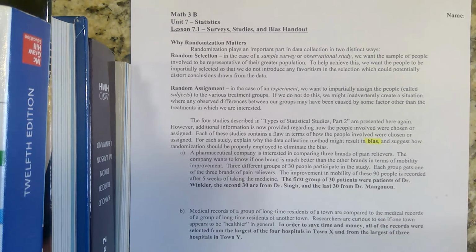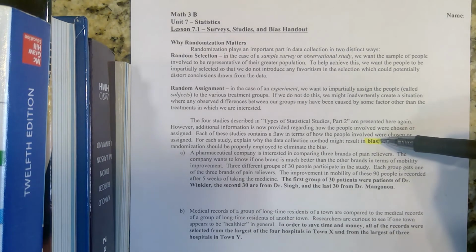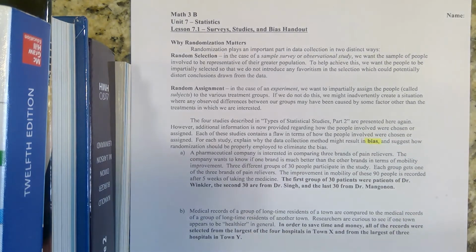And there's no way to fix bad data. If you have bad data, you have to throw it out and start all over. So it's very important that we try to avoid bias in our data. And again, the way to do that is by using random selection or random assignment. Okay, so let's go back.